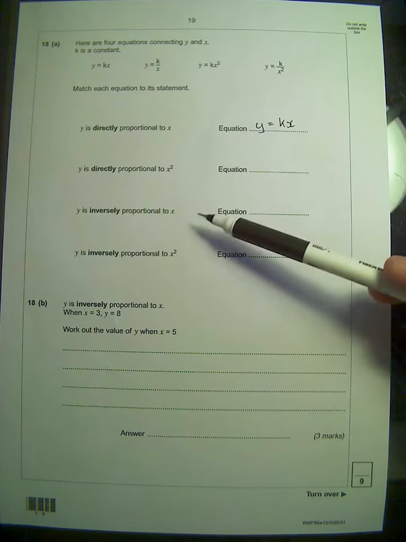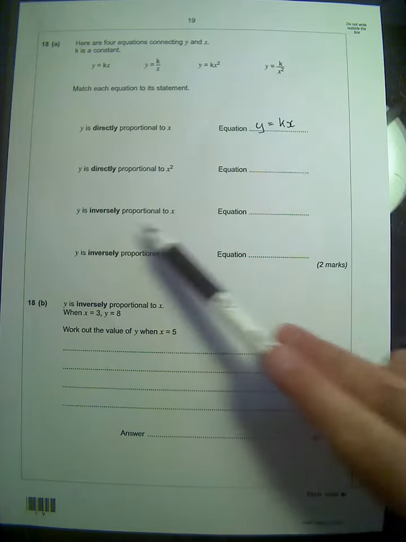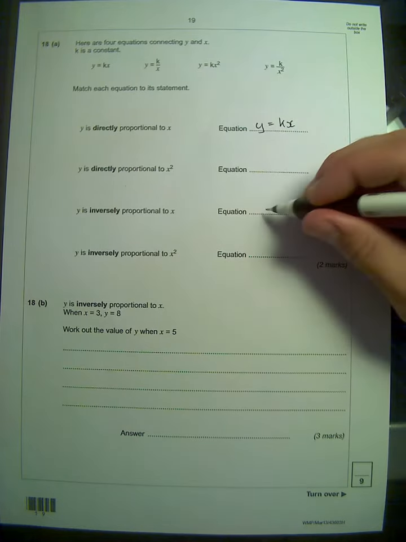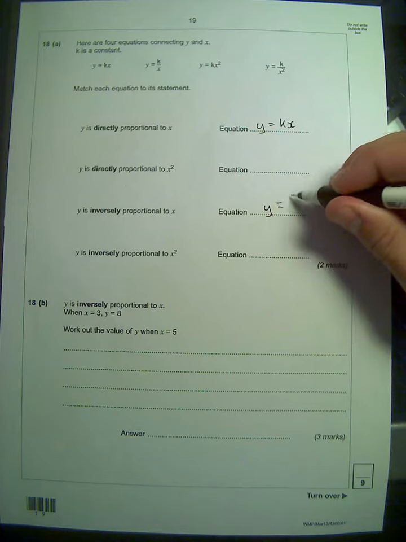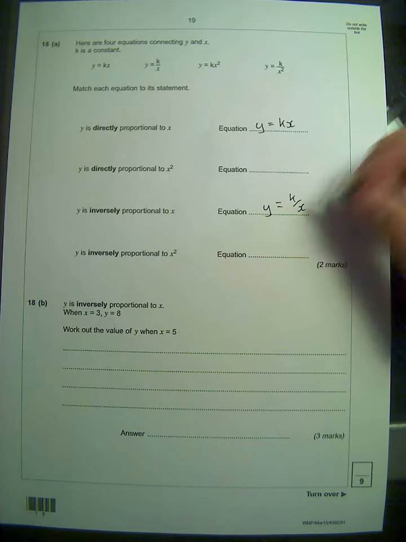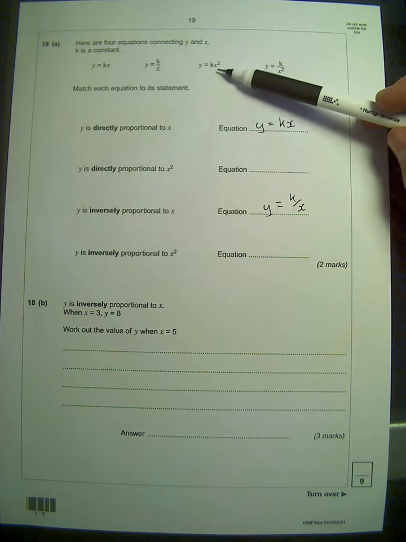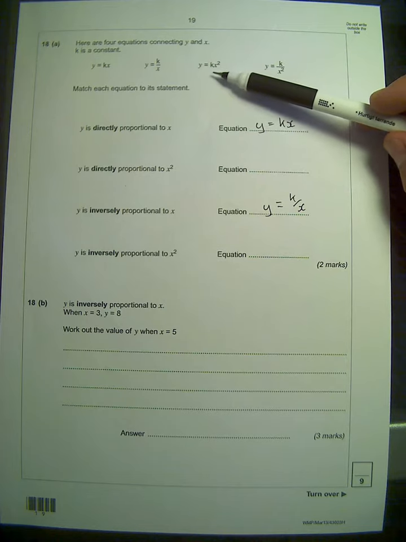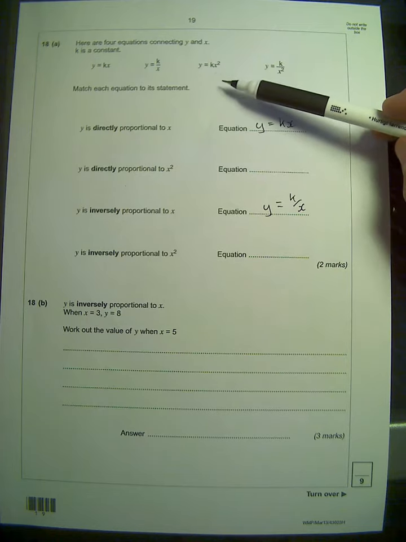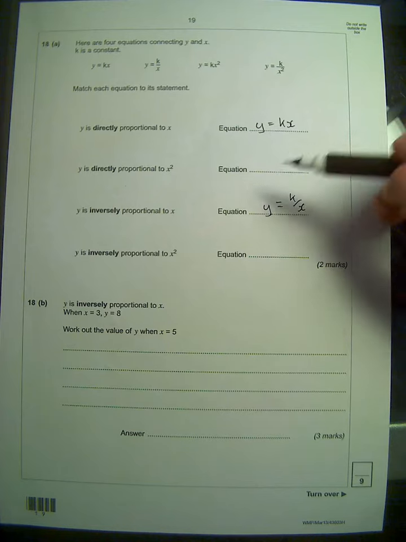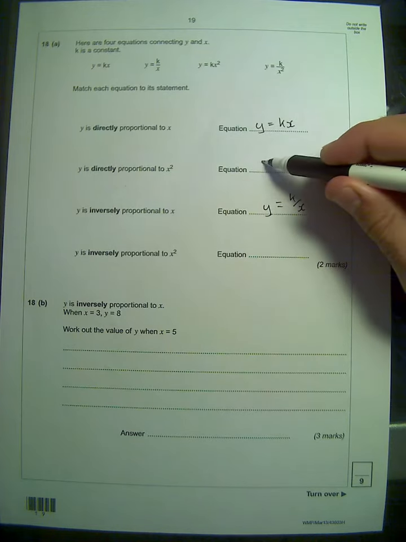So the second one is y is inversely proportional to x. On the list of statements here it is, y is inversely proportional to x. That's the third one on the list. So I'll write the equation there, y equals k over x. On the third one, y equals kx squared, y equals something times x squared. So y and x squared are directly proportional to each other. So that's the second statement, y is directly proportional to x squared.